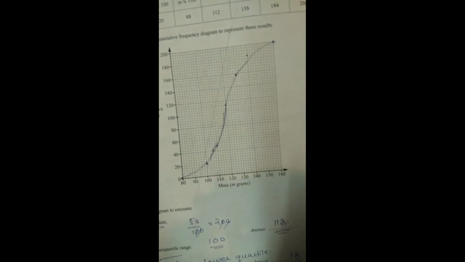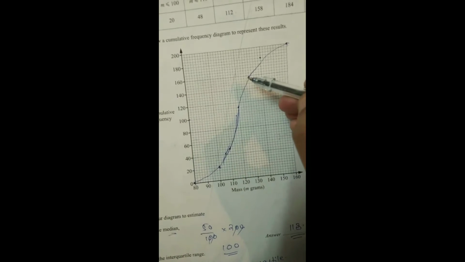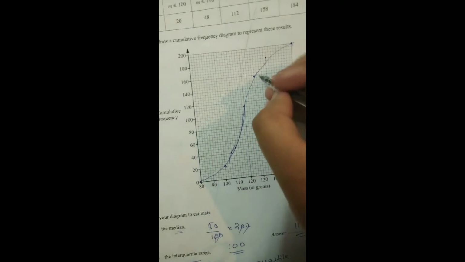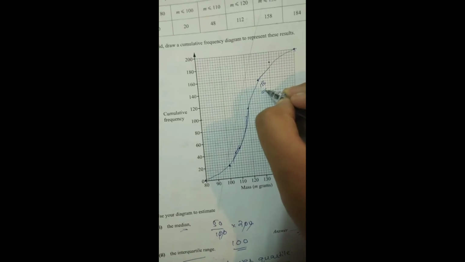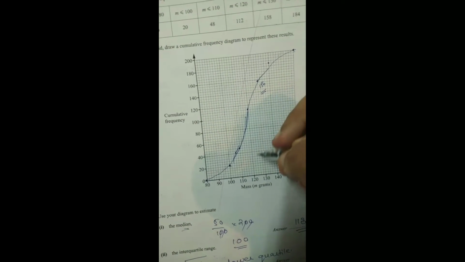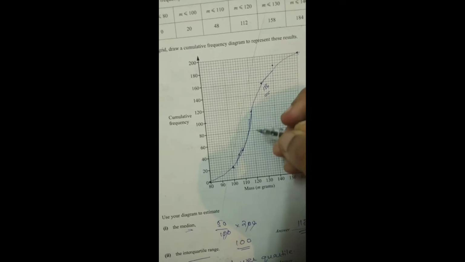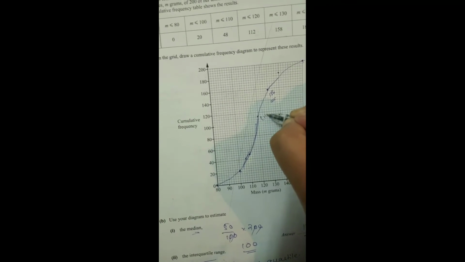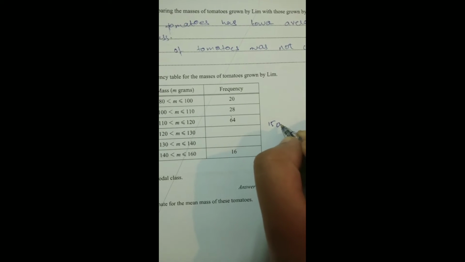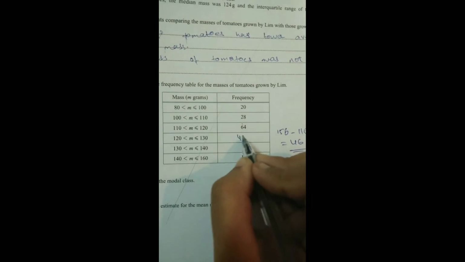You can see at 130 the value is approximately 156, so we will take 156, and at 120 the value is approximately 110. So we will subtract these two values, 156 minus 110, that is 46. So this would be 46.